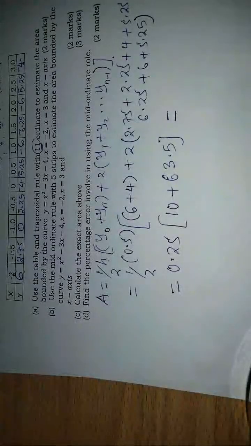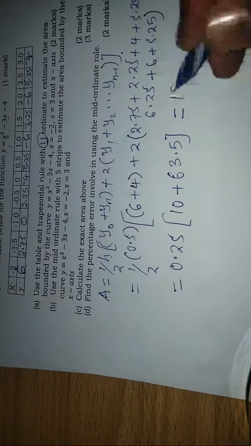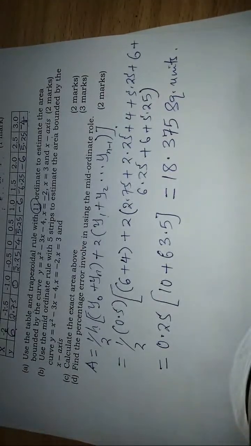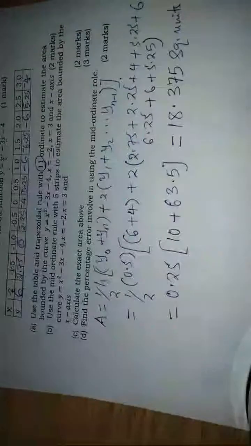Then when I add 10, I multiply by 0.25. This will give me 18.375 square units. So this is the area by the trapezoidal rule.